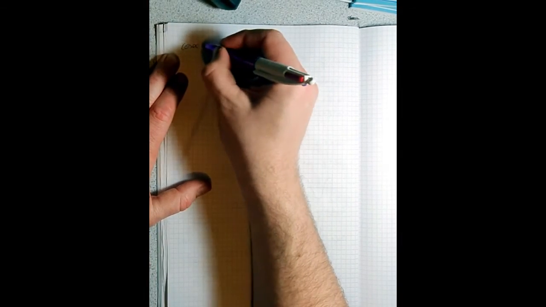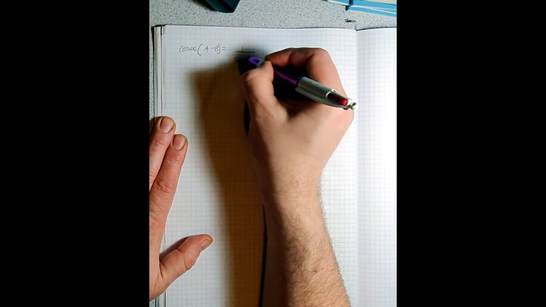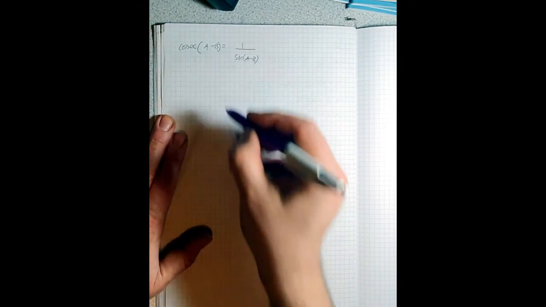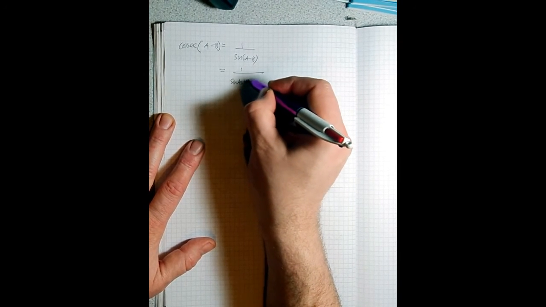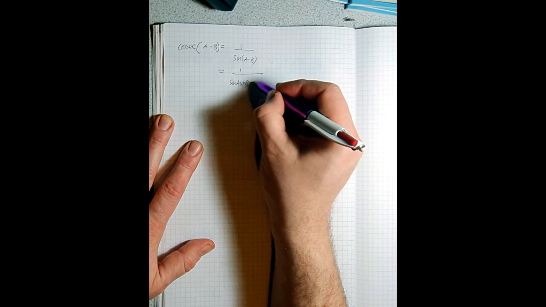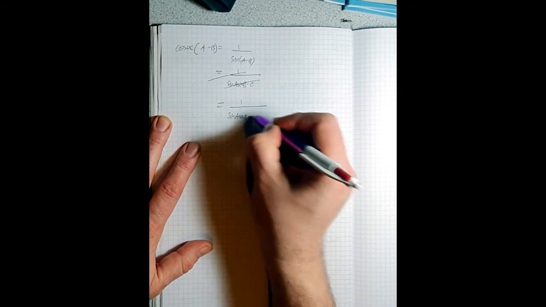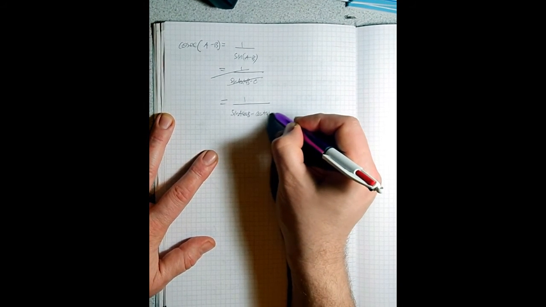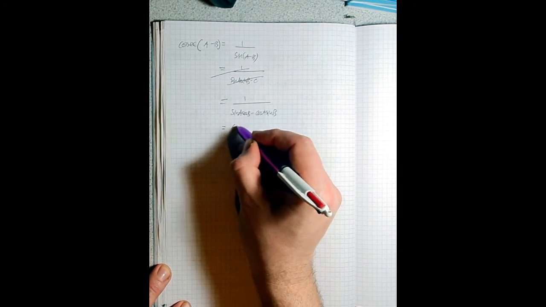And the last one, cosec, remember, is 1 over sine. Cosec(A minus B) is 1 over sine of (A minus B). And sine of (A minus B) is sine A cos B minus cos A sine B. And if we sub the values in, it's straightforward enough. 65 over 56.